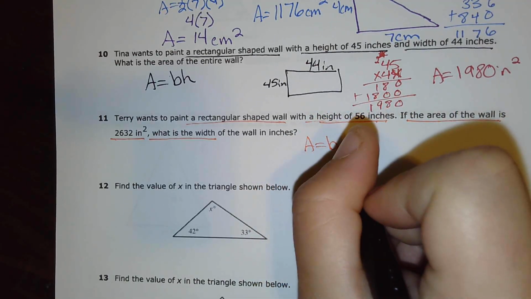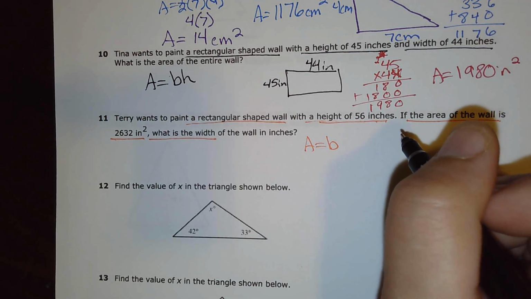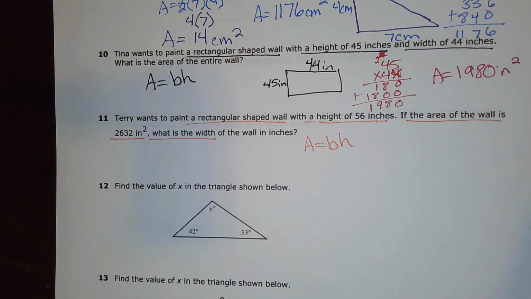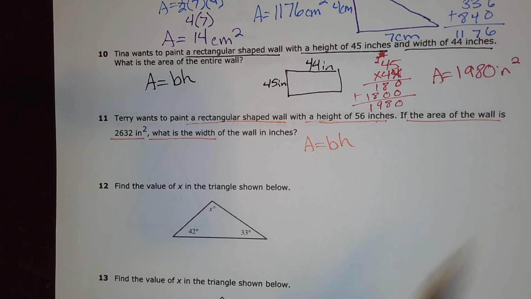Area equals base times height. Okay, that's fine. They want to know what the width is, but they tell us the height. All right, cool. And they tell us the area. So base is going to be our width. That's fine. Okay, let's do it.